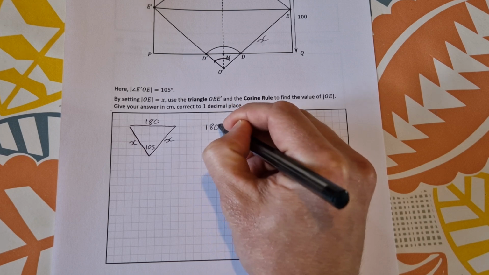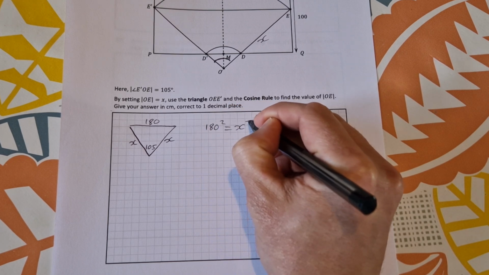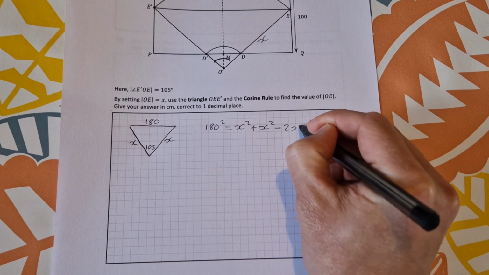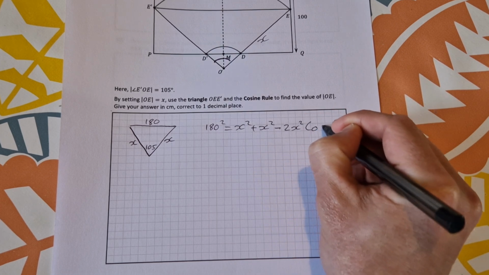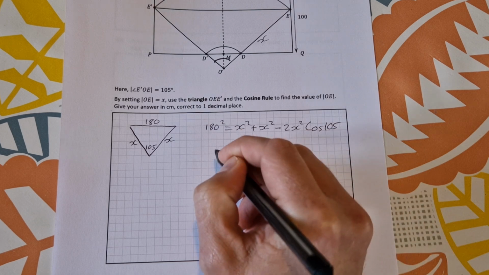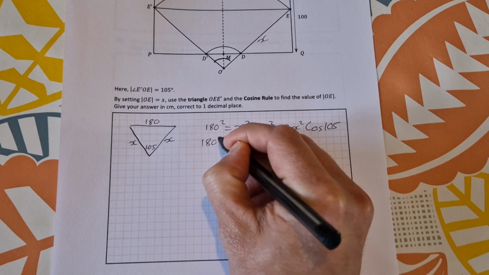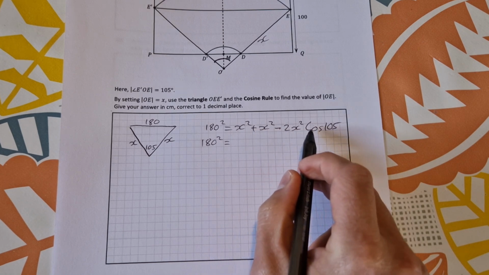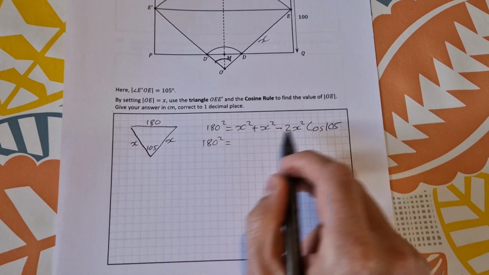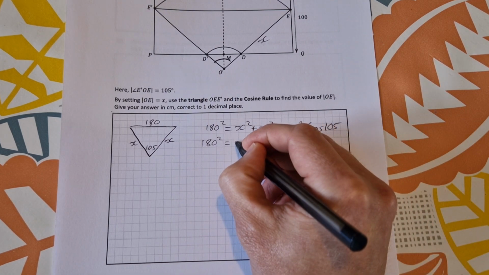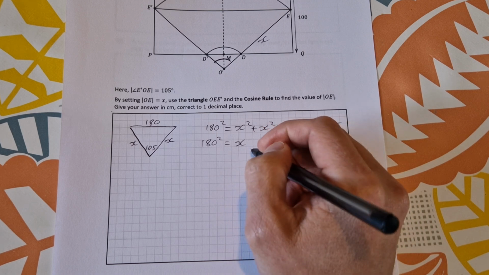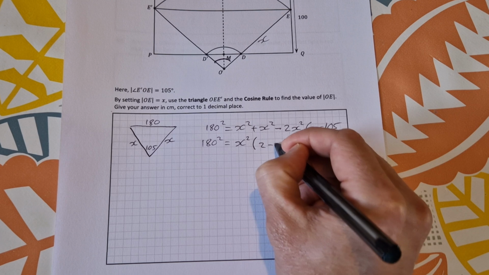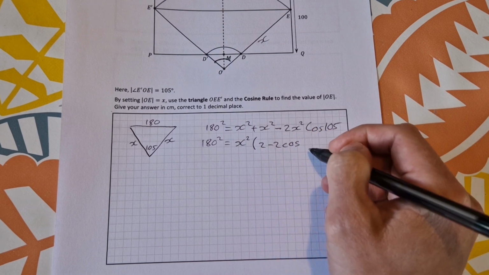So 180 squared is equal to X squared plus X squared minus 2X by X, which is X squared, cos 105. So that's 180 squared is equal to 2X squared minus 2X squared cos 105. So we can take X squared outside of that and get 2 minus 2 cos 105.